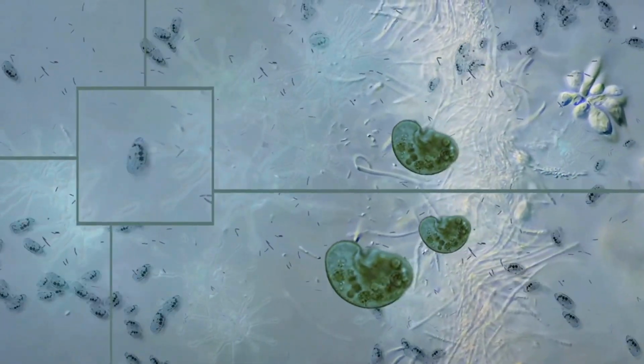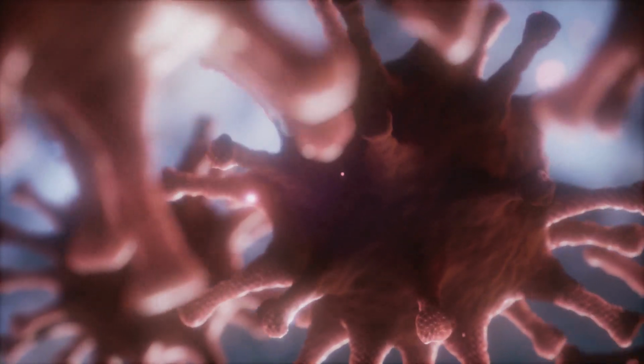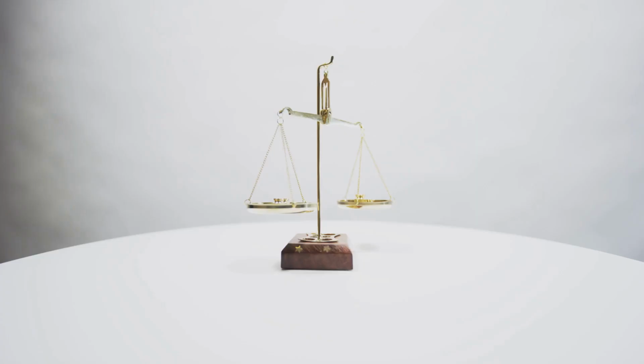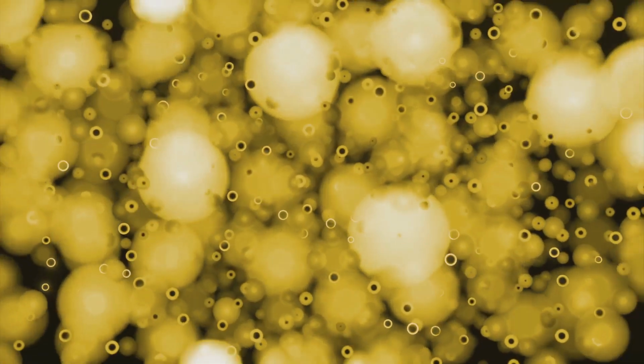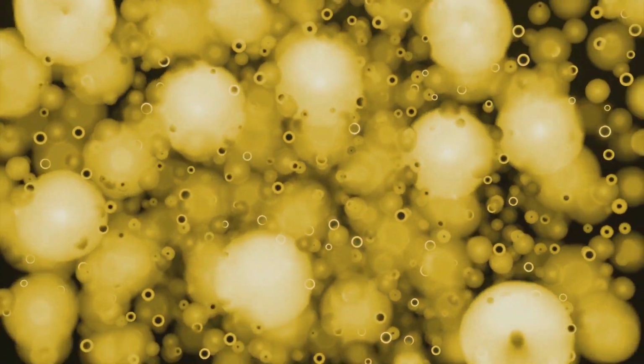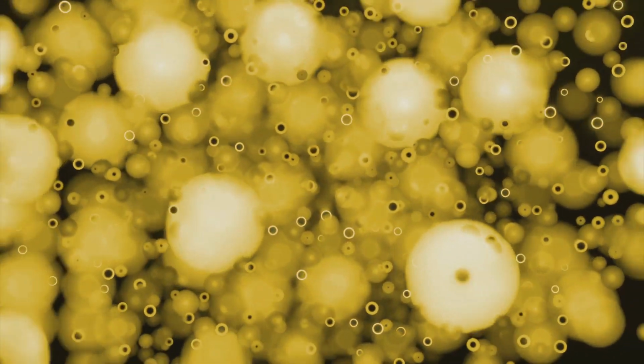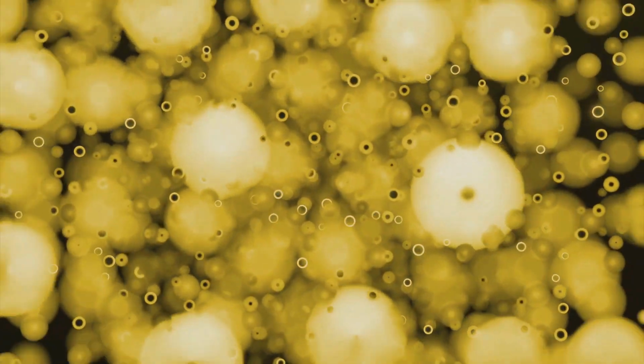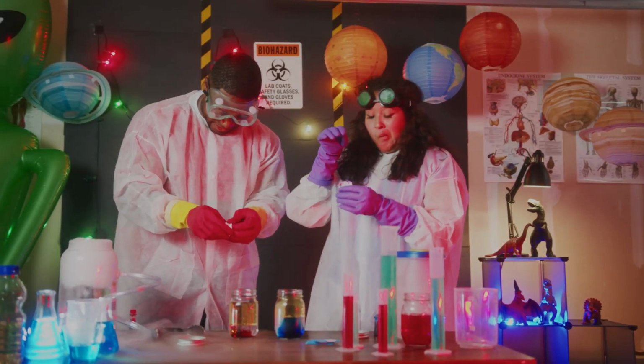Are viruses alive? Or are they just incredibly complex molecular machines? There's no right or wrong answer, but pondering this question can lead us to a deeper understanding of the incredible diversity and interconnectedness of life on Earth. Keep asking questions, keep exploring, and keep that love of science alive.